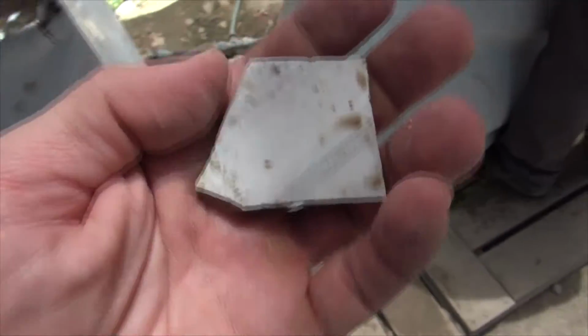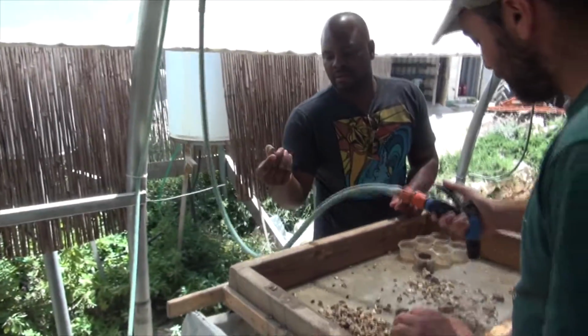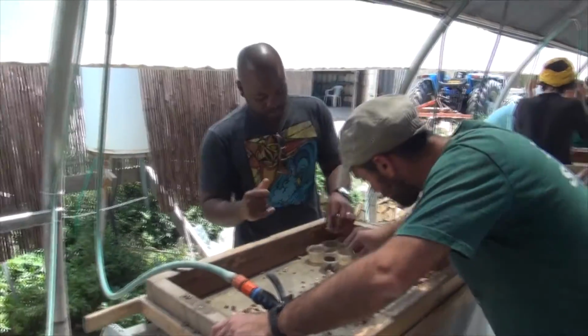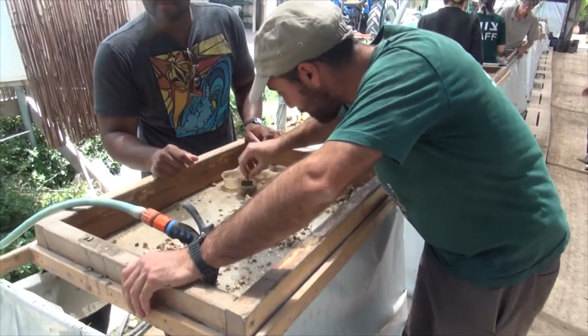Piece of cement here. Oh, really? Wow. Ancient cement. He said this is the inside of the wall. Yeah. Wow.